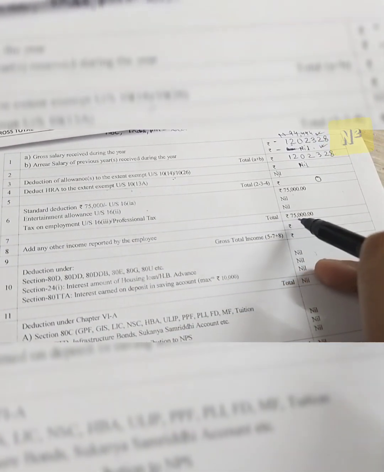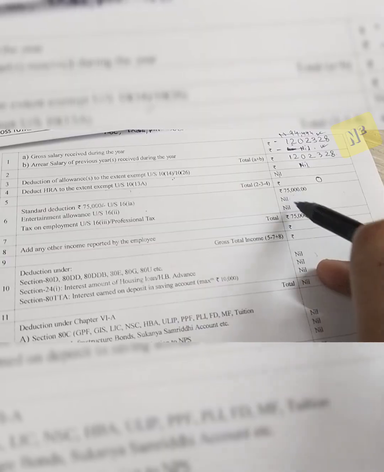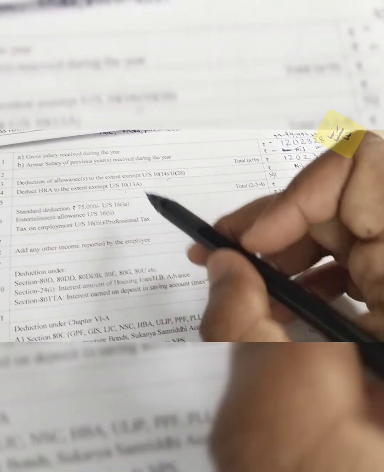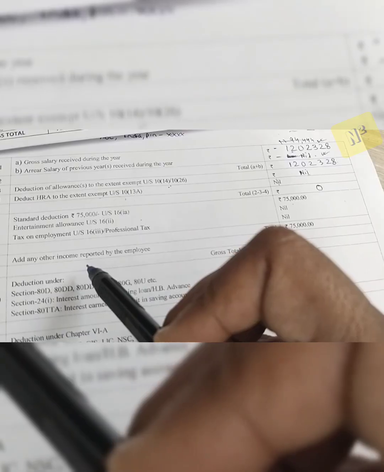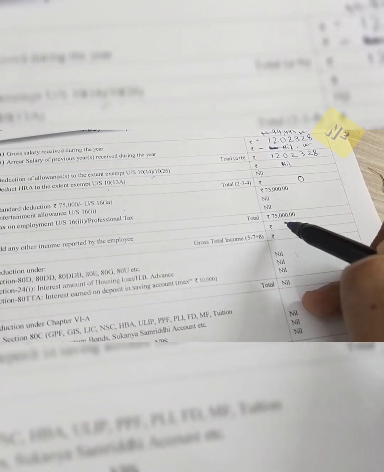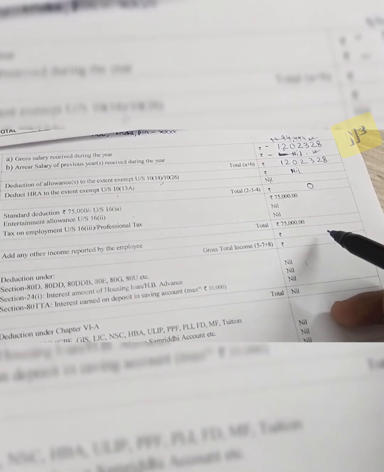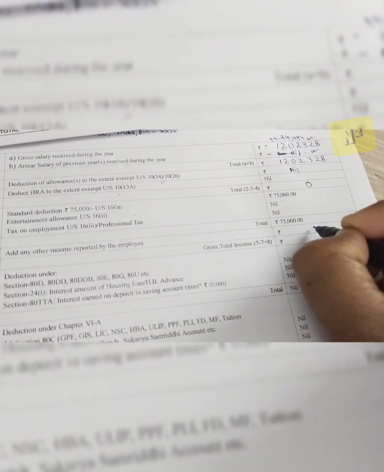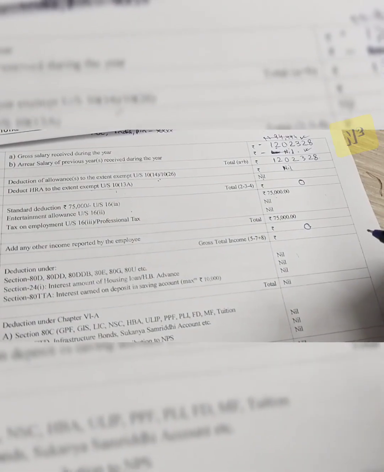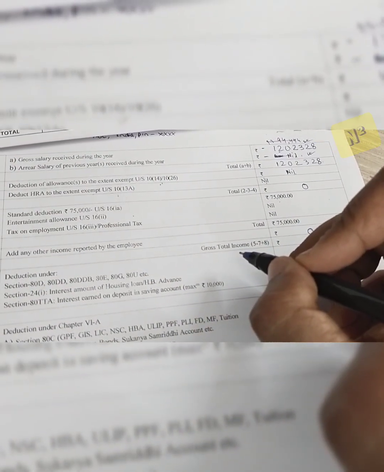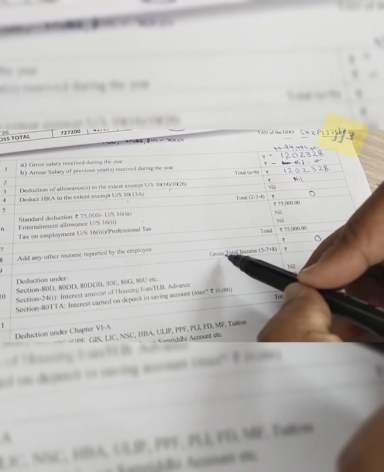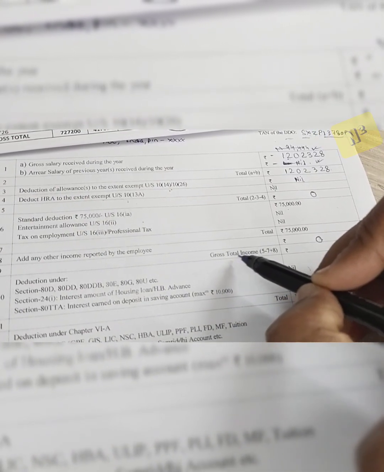And the total value of tax by a government employee that you get is 75,000. Now add any other income reported by the employee. If you have any other added sources, you have to write that value over here. Since this employee does not have any, I will write 0 over here. After exempting the values, you will get to know the total gross total income.